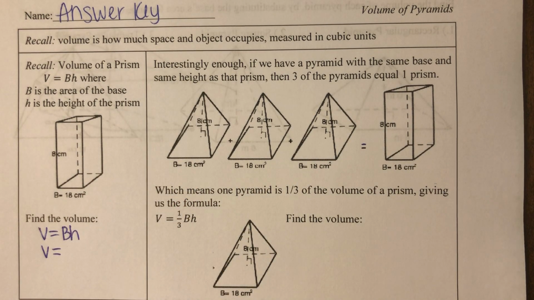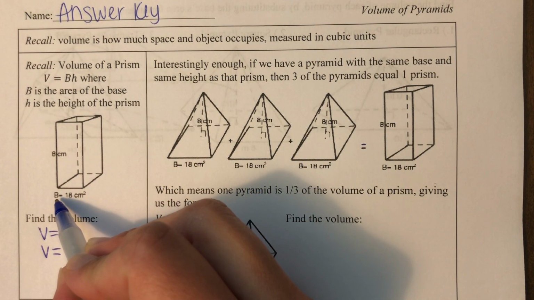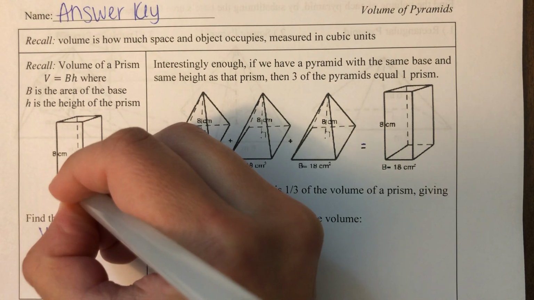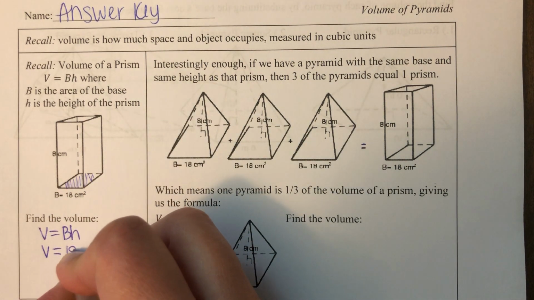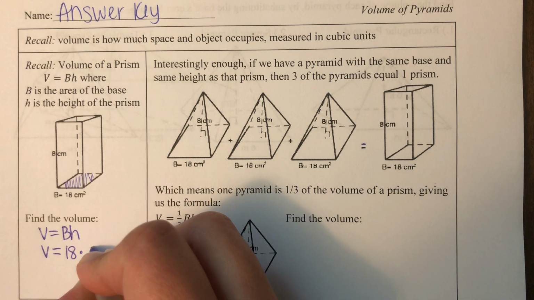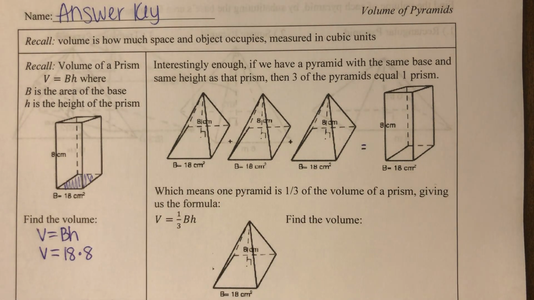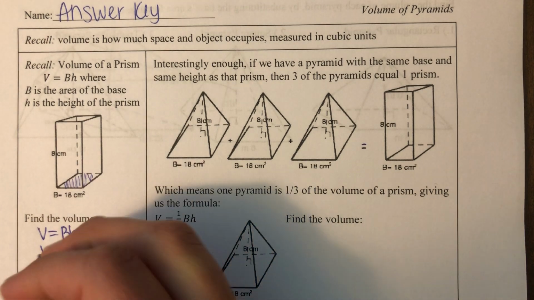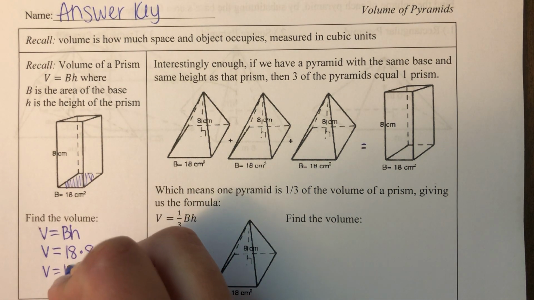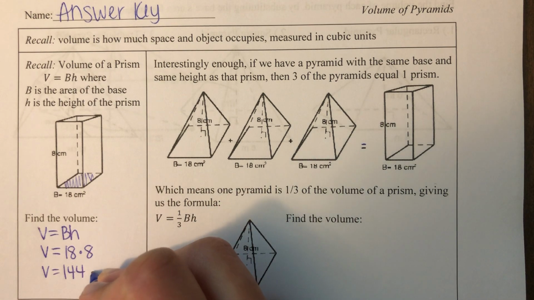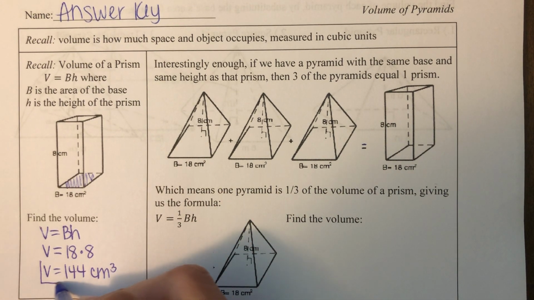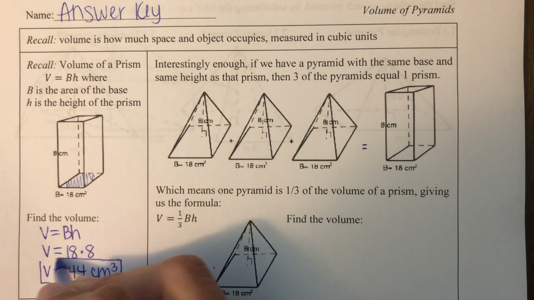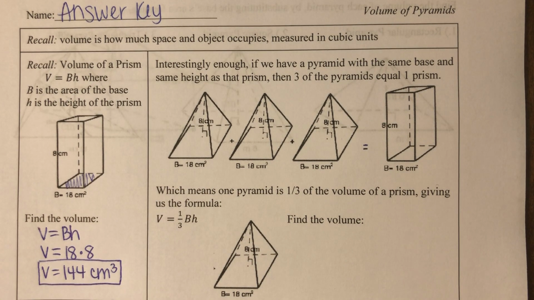In this example, the area of the base was given to us. Yeah, it's a capital B. It told us the area of that bottom was 18. And the height of my prism was 8. And then 18 times 8 is 144. And our units for a volume was always cubic units. So that's how we did prisms.